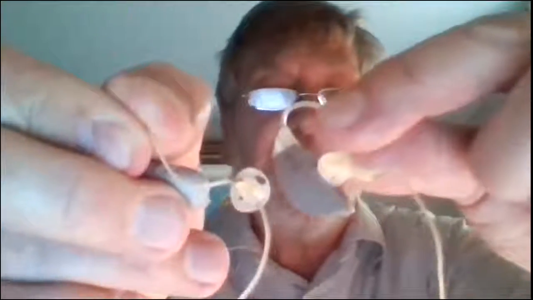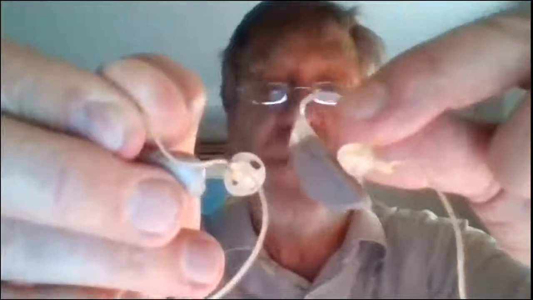A RIC hearing aid, receiver in canal, versus a thin tube hearing aid. Both of them use domes. Both of them, look at the venting. You can change the domes. You can have domes that have less venting or allow more venting. Larger domes for bigger ear canals, smaller domes for smaller ear canals. The hearing aid companies give that stuff to you.